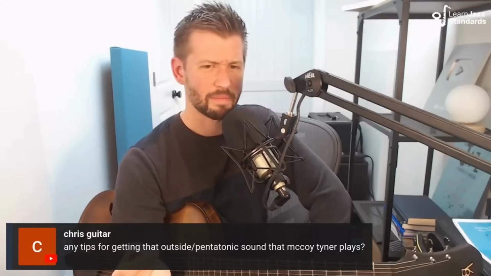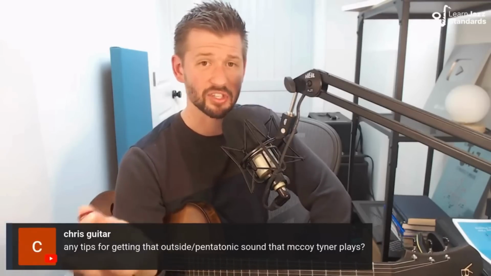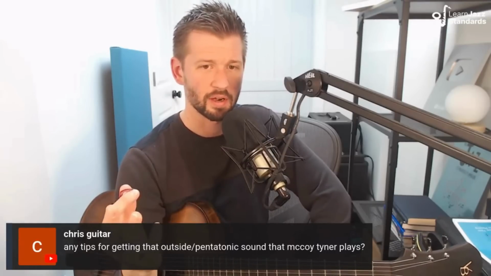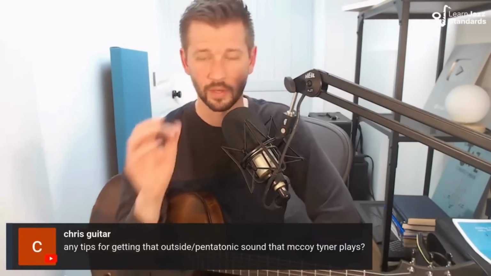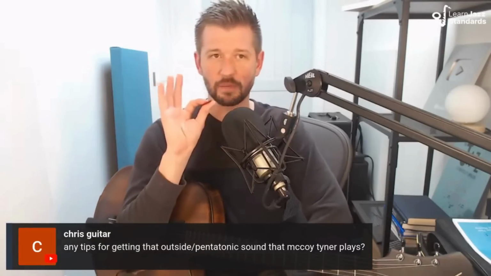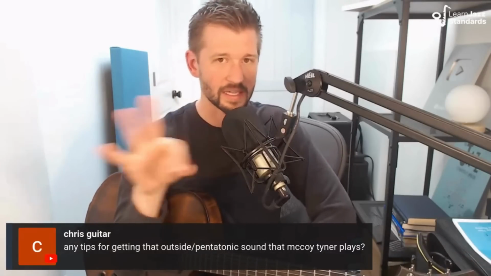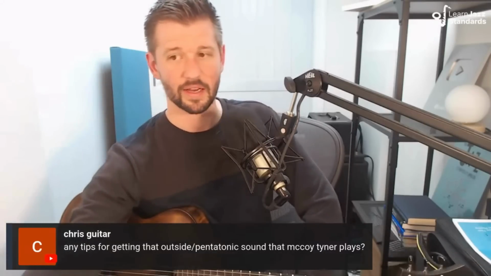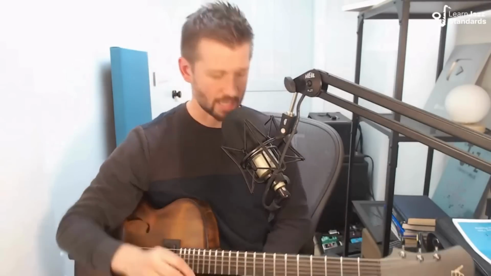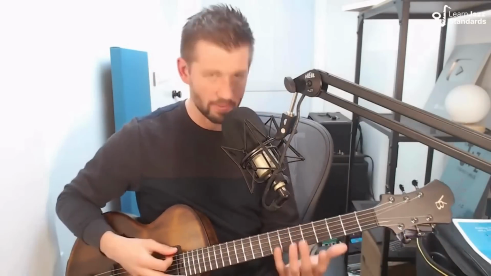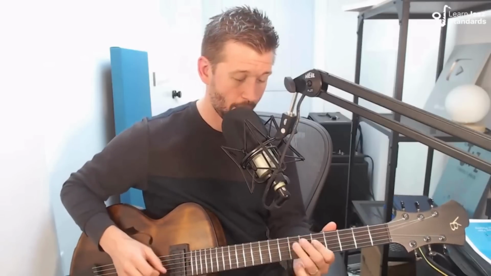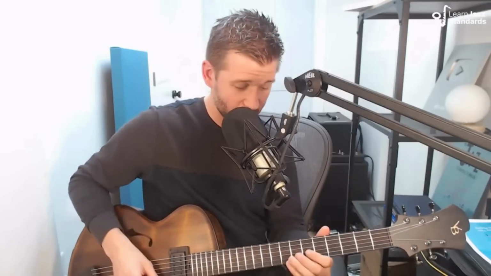Any tips for getting that outside pentatonic sound that McCoy Tyner plays? I kind of actually gave that a little bit earlier. Again, I'm not a piano player, so I can only speak to the basics of using a scale like that. But McCoy Tyner, and if I'm being completely honest with you, I'm not very good at pentatonic patterns, right? McCoy Tyner's playing a lot of patterny stuff.